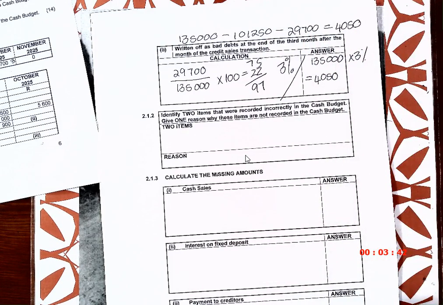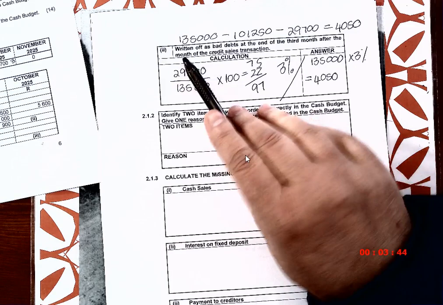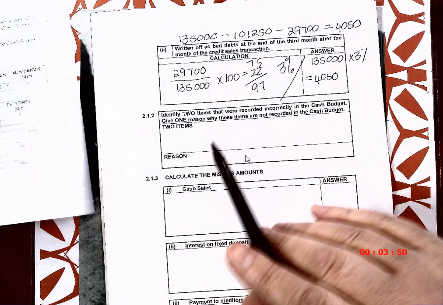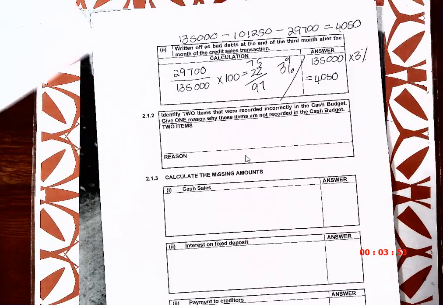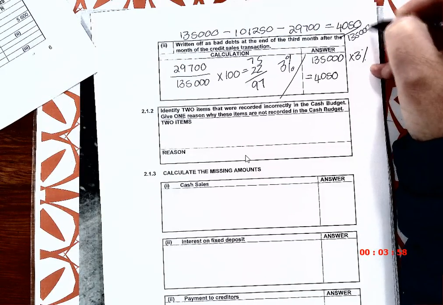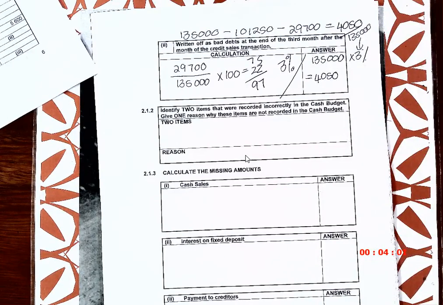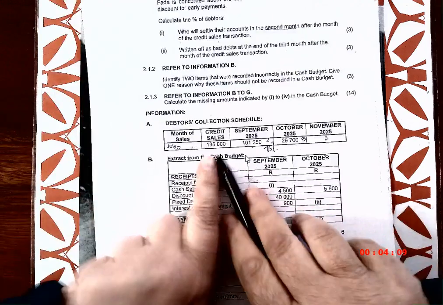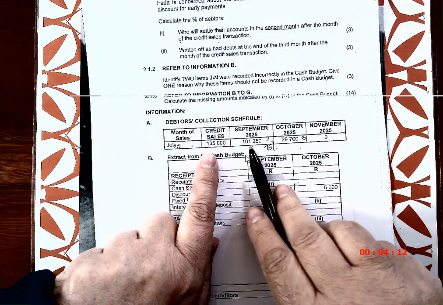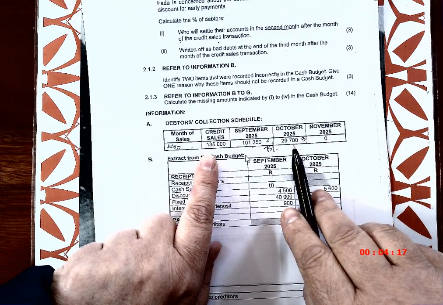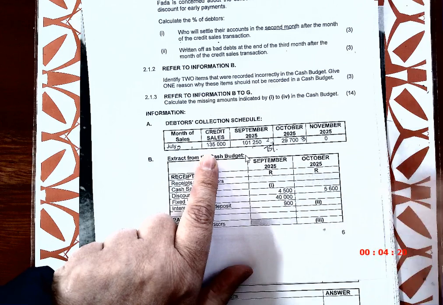But they didn't ask the percentage. They just say what is written off as bad debt. Oh, calculate the percentage of debtors written off. Okay, so then you say 4,050 over 135, and that gives you 3%. And what are those numbers like 29.7 over 135? If I look here, this is the credit sales, and this is what I received from it, month 2 and 3. So we only start receiving money the second month after.